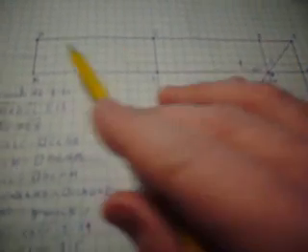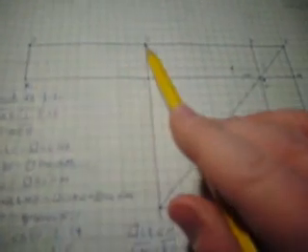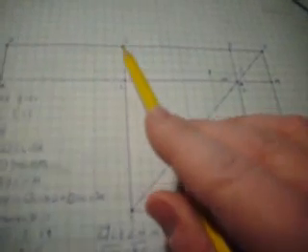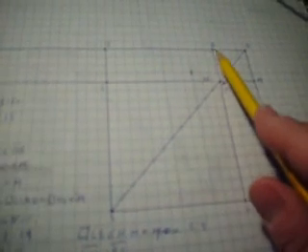Now, we have a line. It starts at point A and goes through point C, but then we're going to extend point B to point D. So now we're going to have this great big line starting at point A, passing through point C, passing through point B, and ending at point D.